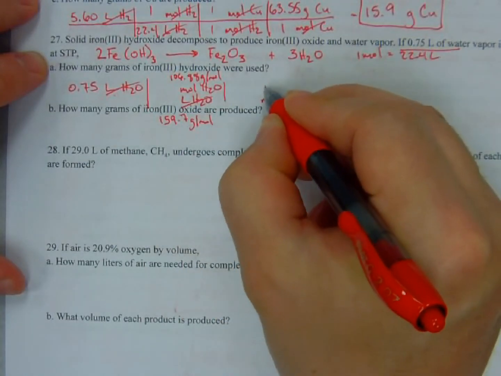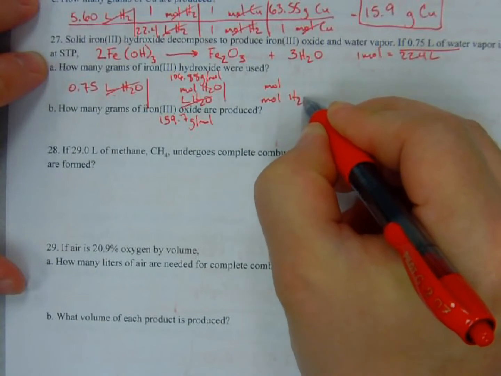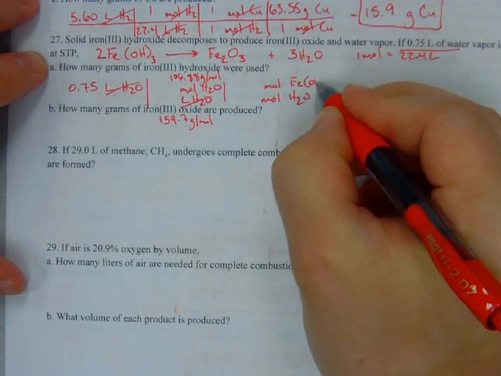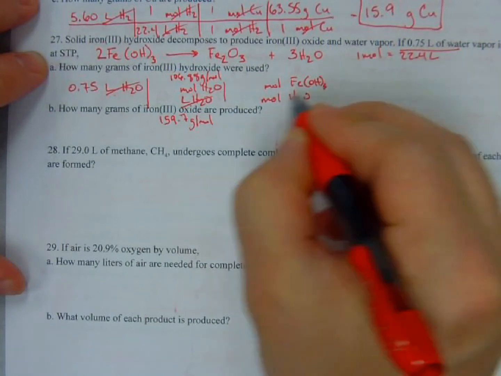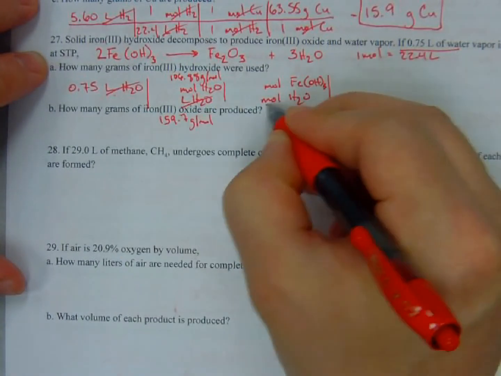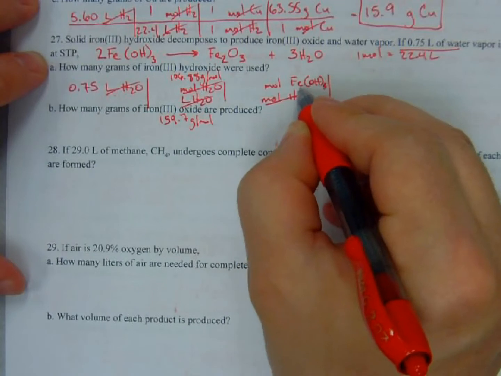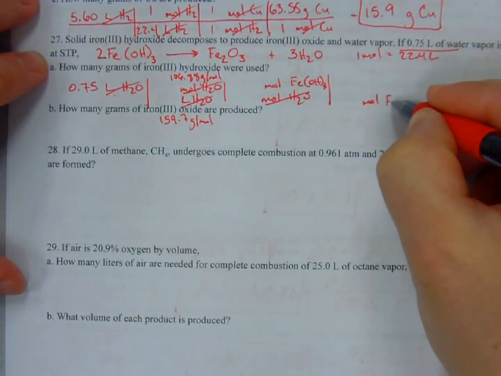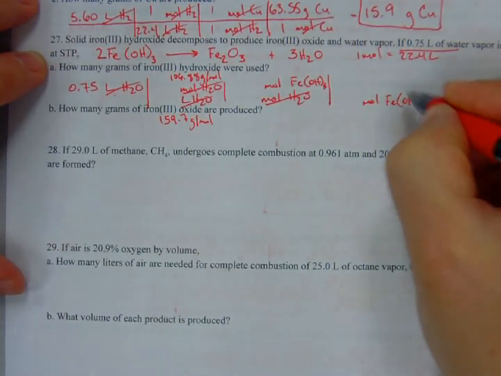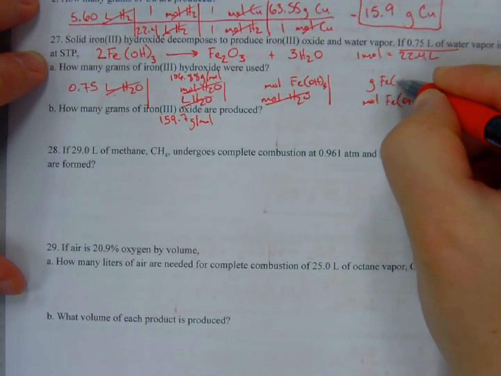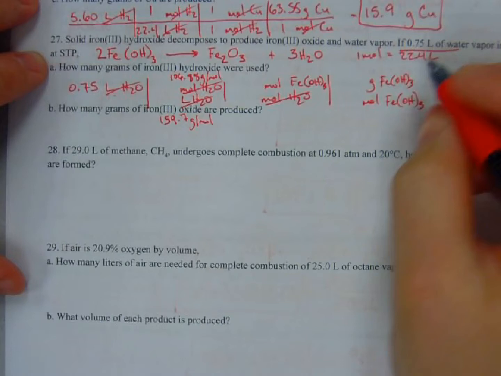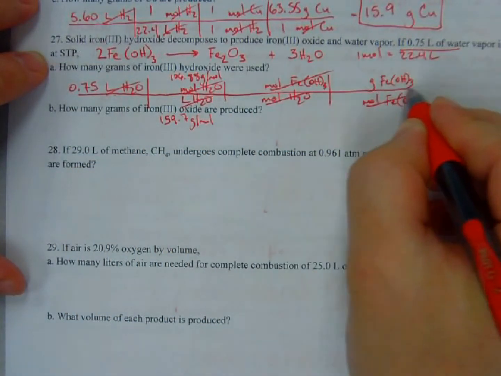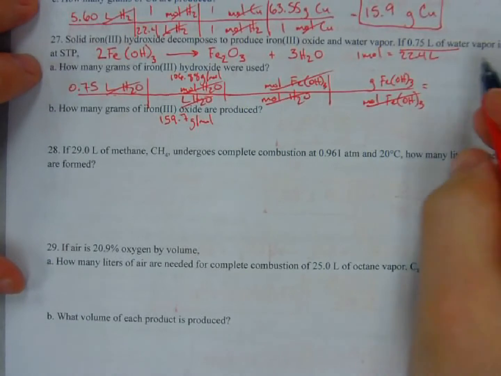Then I can use the mole to mole ratio of water to this iron 3 hydroxide. Then that'll cause the moles of water to cancel. I'll be in moles of the iron 3 hydroxide, and I can use, you guessed it, the molar mass that I figured out ahead of time to go into grams of that iron 3 hydroxide, because moles will disappear after that. Perfect straight line.